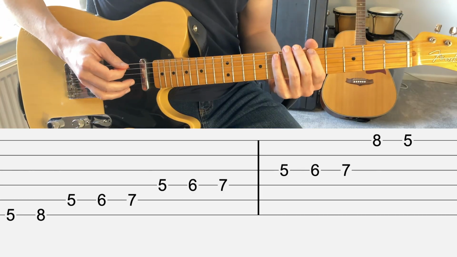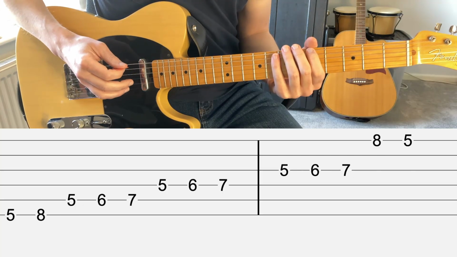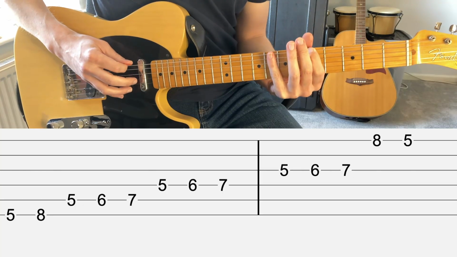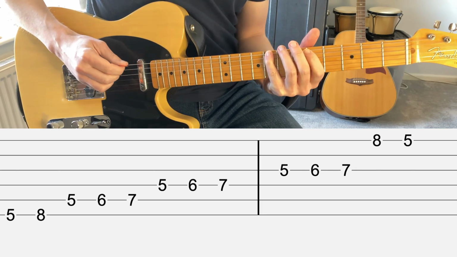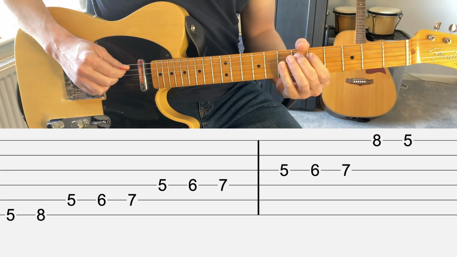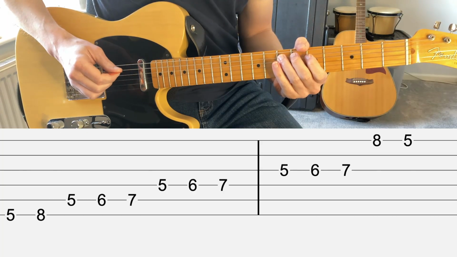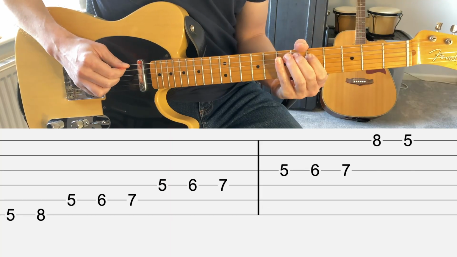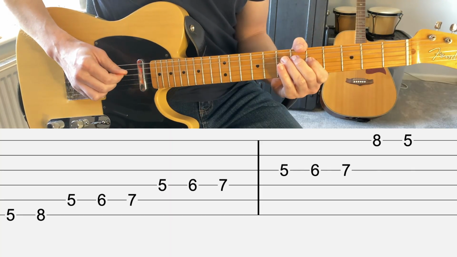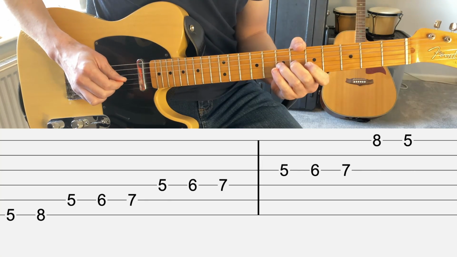Lick 3 is a really good example of how passing notes work, because we're going to start off on the bottom of the scale, 5, 8 with your 1st and 4th fingers. But then we're going to be going 5, 6, 7 on the next 3 strings. So it's going to be 5, 8, 5, 6, 7, 5, 6, 7, 5, 6, 7.